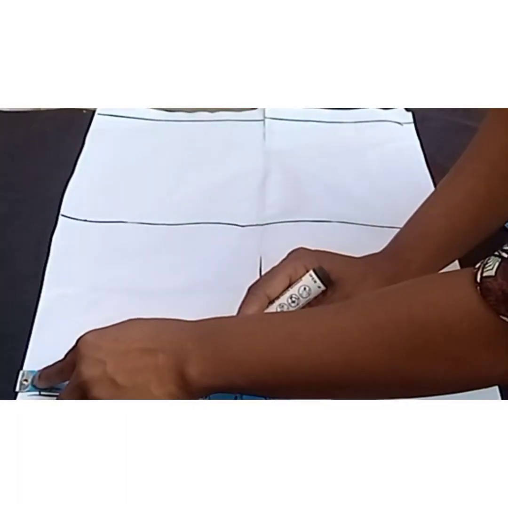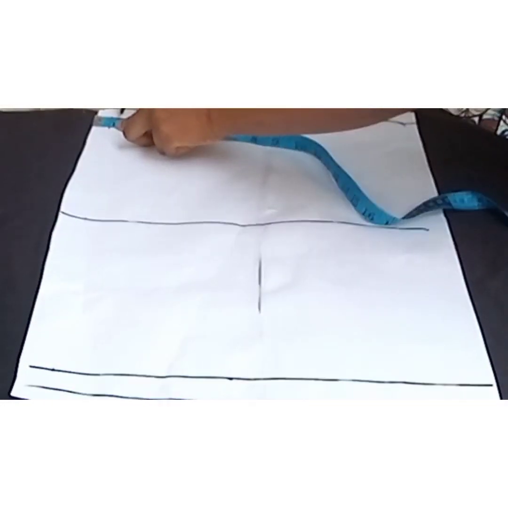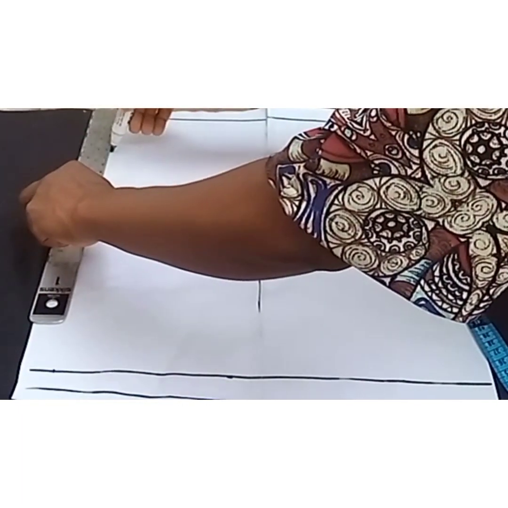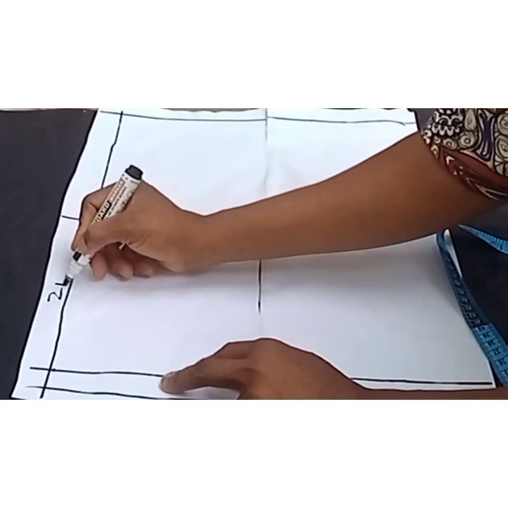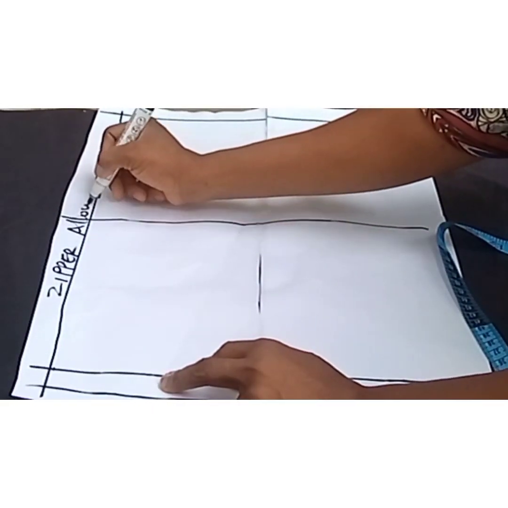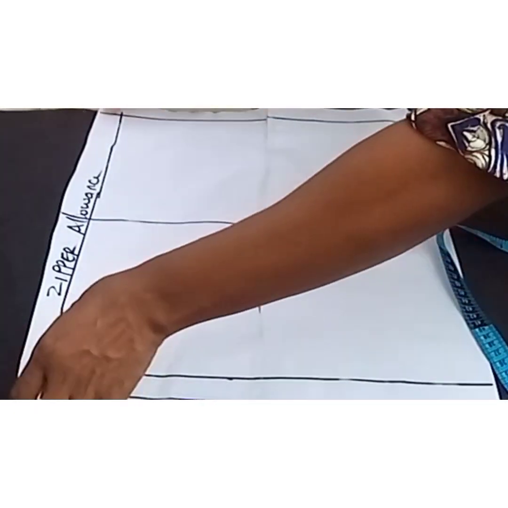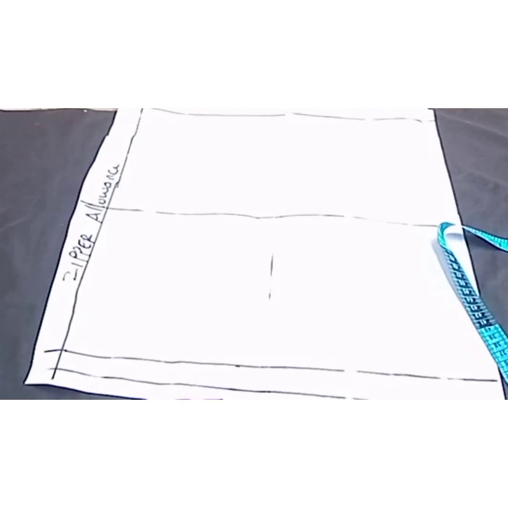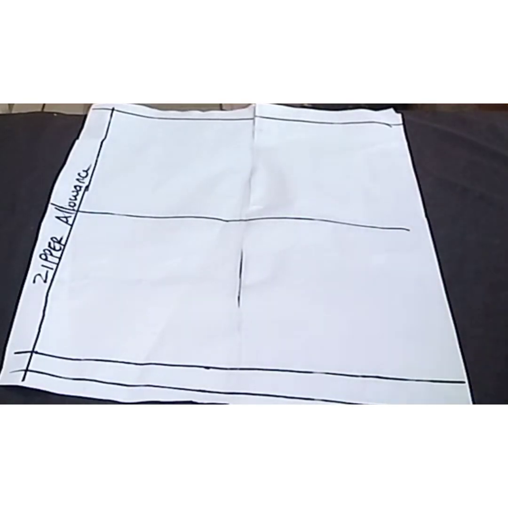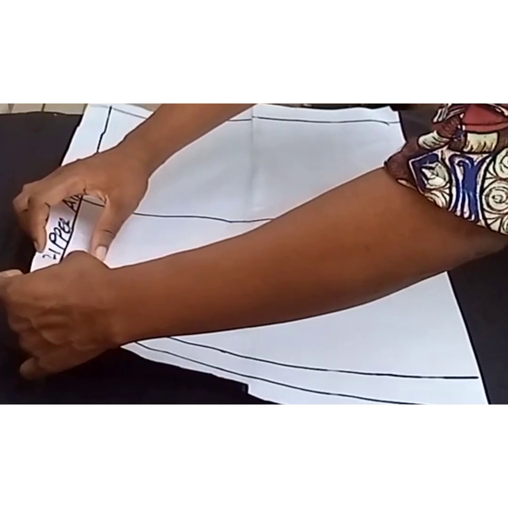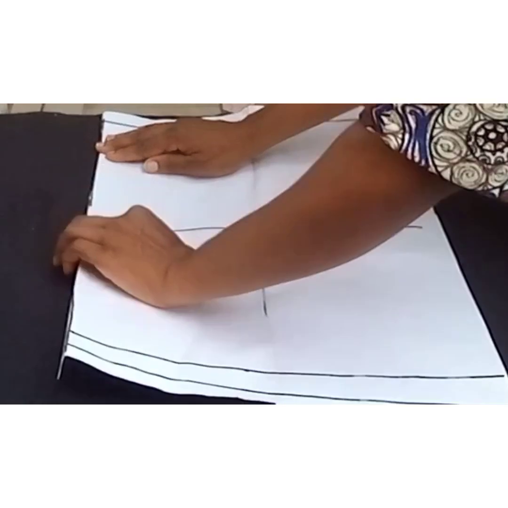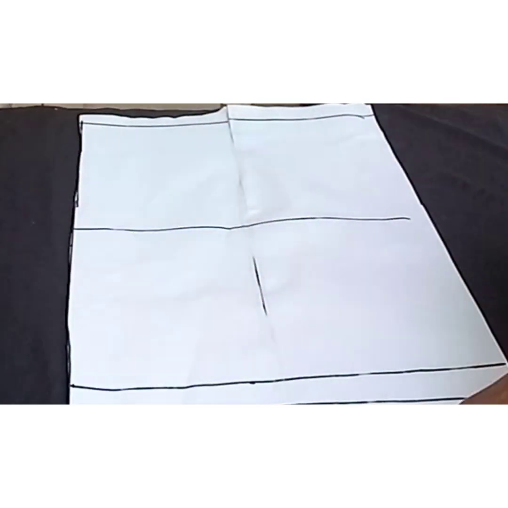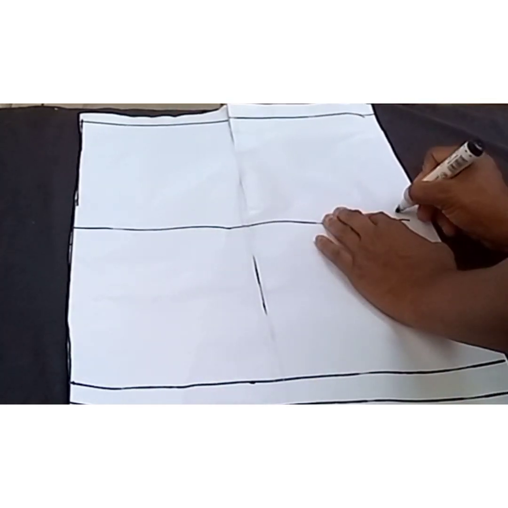I'll mark 1 inch on all the sides for zip allowance and make it into a straight line. All right, that's my zipper allowance. I use 1 inch for it. Okay, go ahead and write it. Now I'm going to fold it inward. This is for beginners, in order not to start your measurement from there. Okay, I'm folding it inward, so that every other measurement I'm going to take, especially the horizontal measurement, I'm not going to add the zip allowance. All right, so now I'm going ahead to label it.